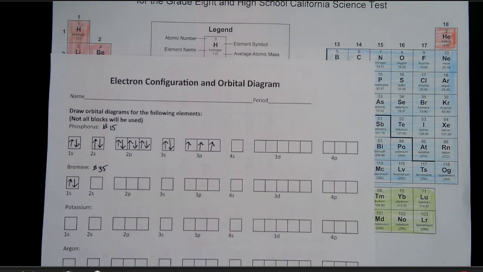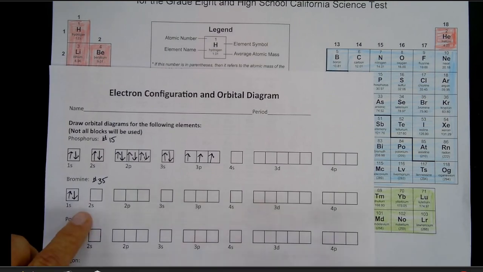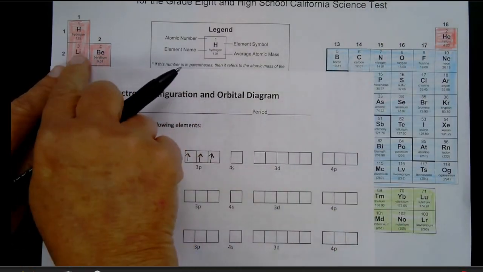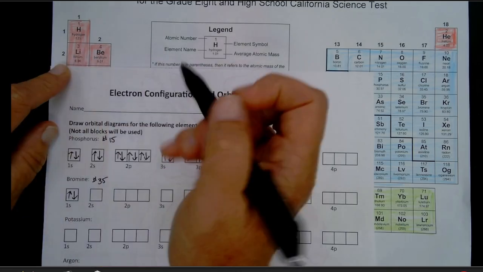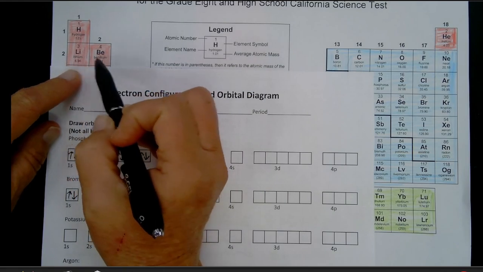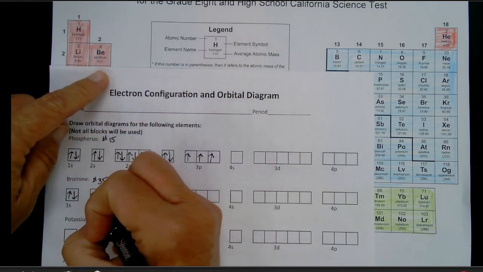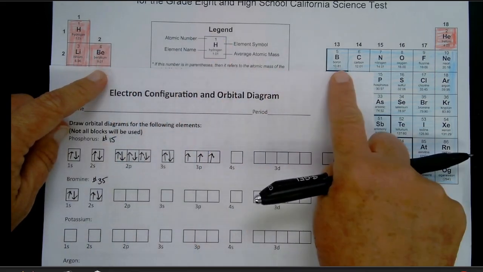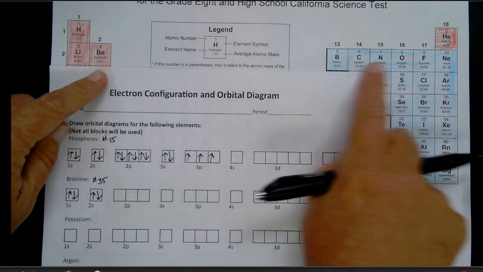Then we can move down to our second energy level. Again, we have to start back at the beginning of our line, back at the left. So now we're in the second energy level. We're in S shape, and we have 1, 2, 1, 2. We will go across. We still have some P's in the second energy level.